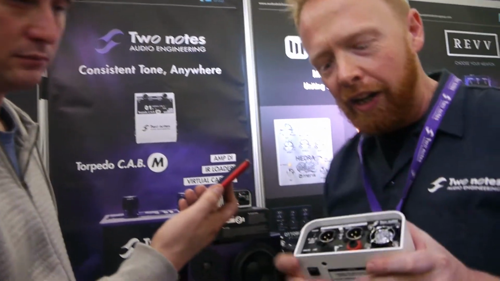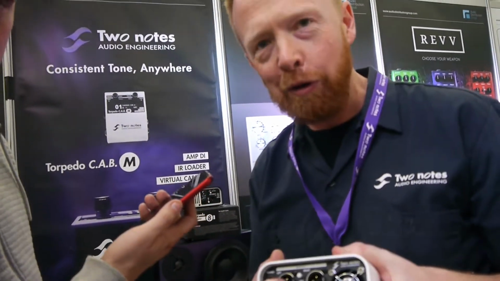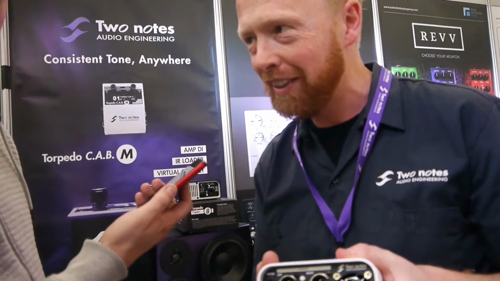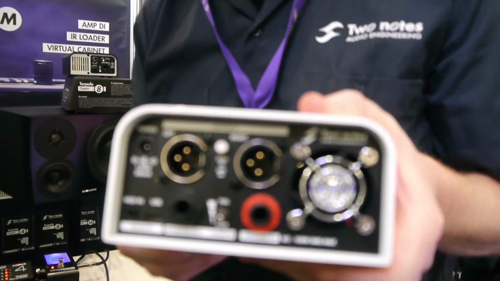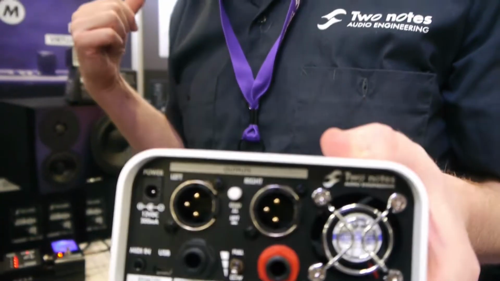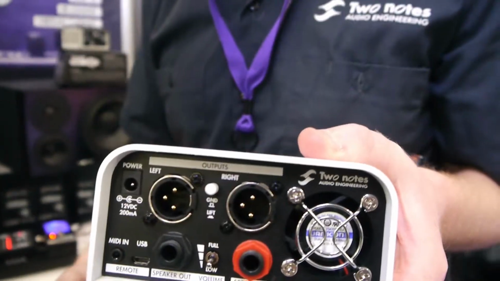When you're recording, you can take your Two Notes virtual cabinet into channel 1 of your interface. You can then take your core amp tone, so with no DSP, no cab sim, into channel 2 of your interface.